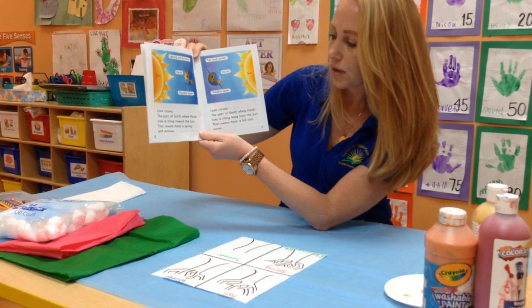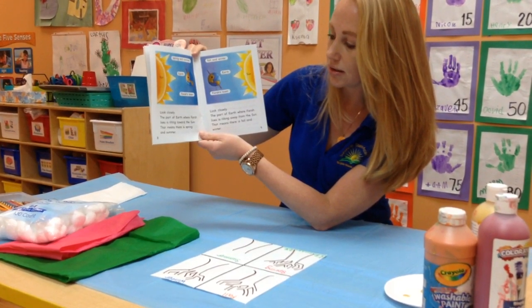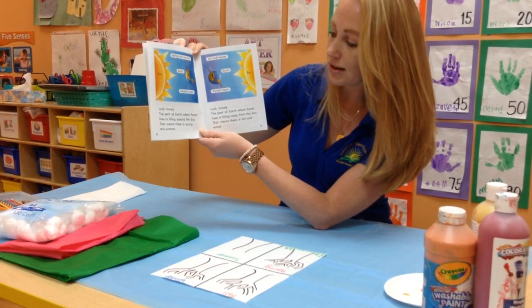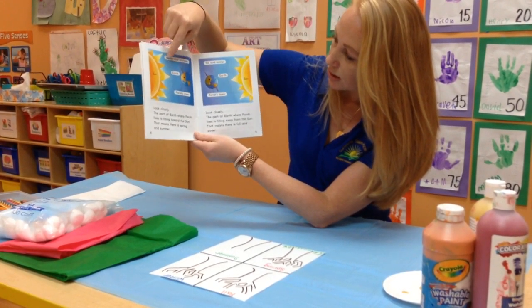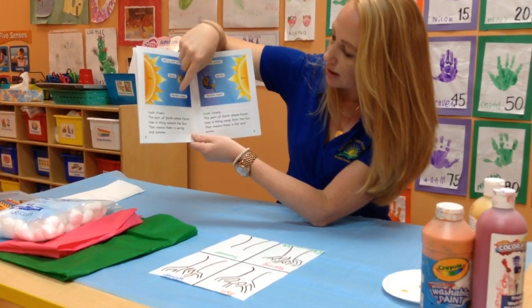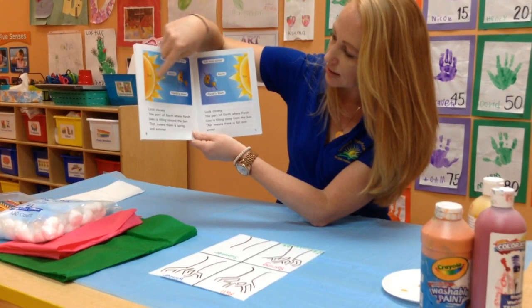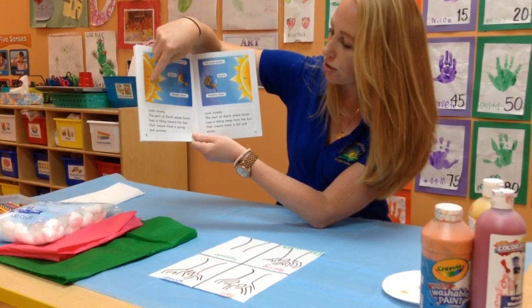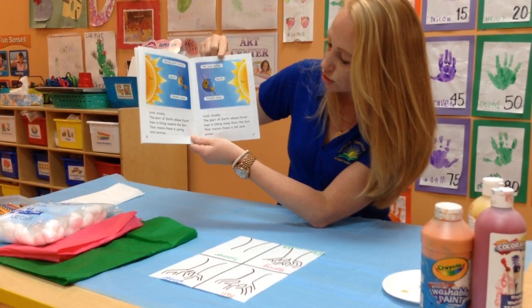Look closely. The part of Earth where Farrah lives is tilting toward the sun. That means there is spring and summer. That's right here, spring and summer. And here's Farrah's town. So as the sun faces this side of the earth, it is spring and summertime.